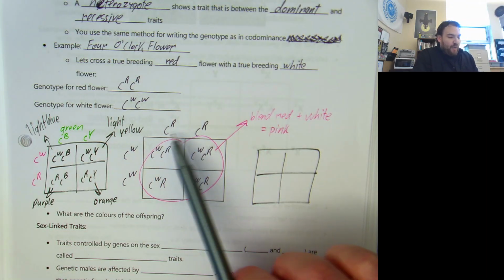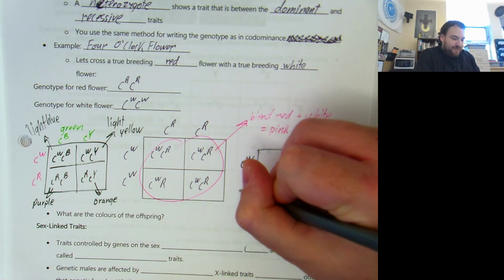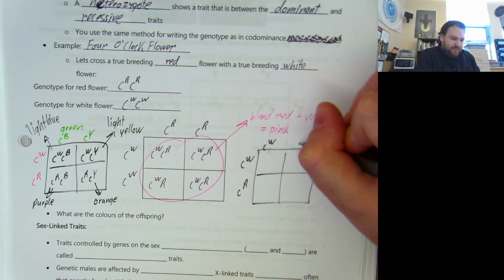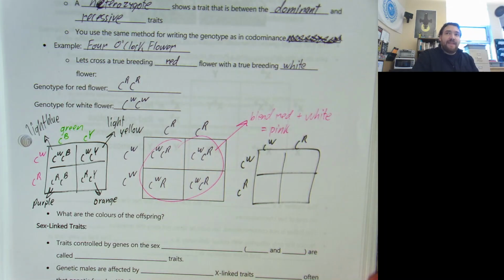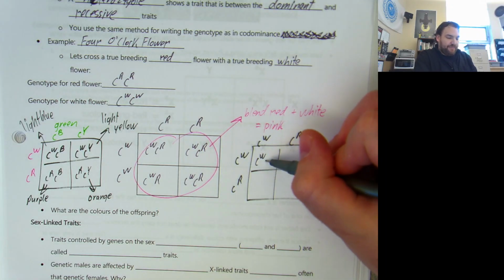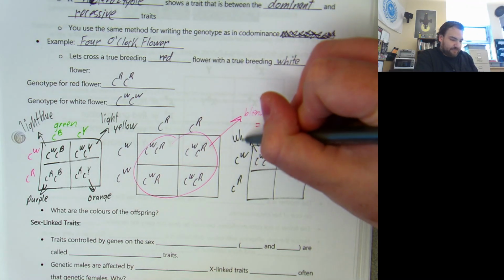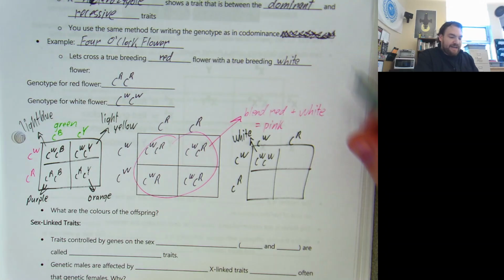I bred the red and the white, I got a bunch of pink. What if I take the pinks and I breed them together? So I'm gonna get CW, CR, CW, and CR, and we're gonna breed those together. Well, this top left box is gonna be what? Which is gonna be white. That white color comes out.